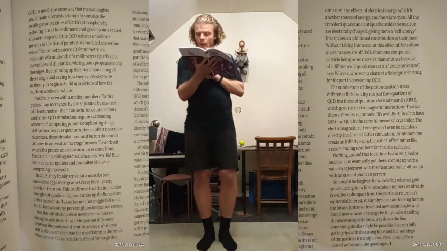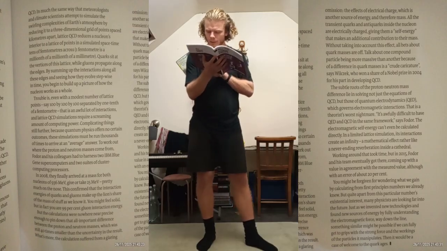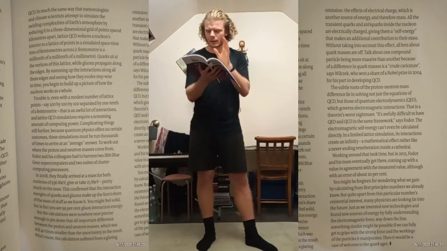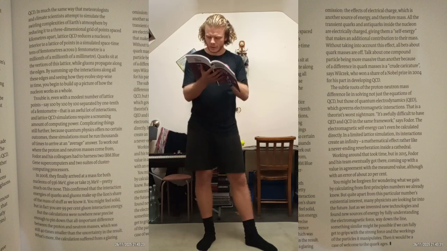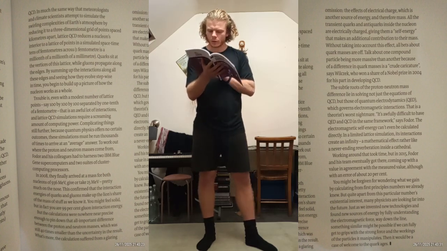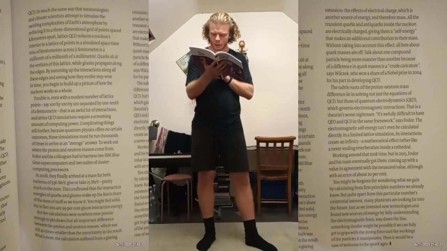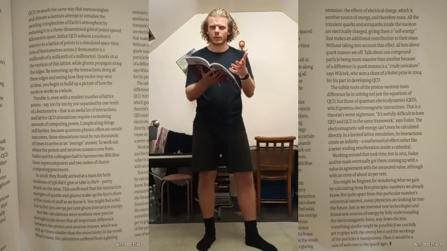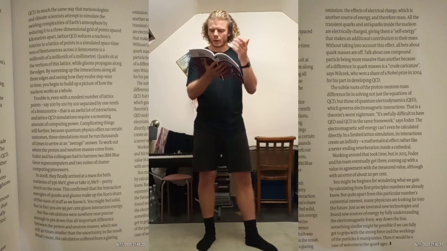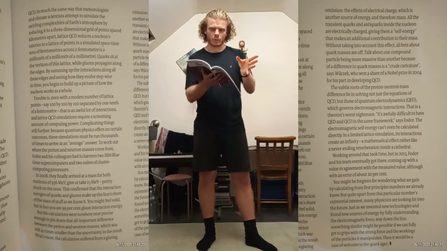But in 2015, Fodor and his team eventually got there, coming up with a value in agreement with a measured value. They could agree on a number, although with an error of about 20%. With quantum electrodynamics, they were a bit wrong, but they were pretty much there.